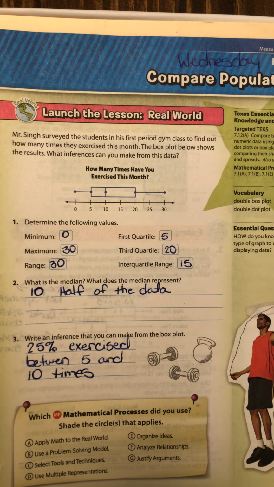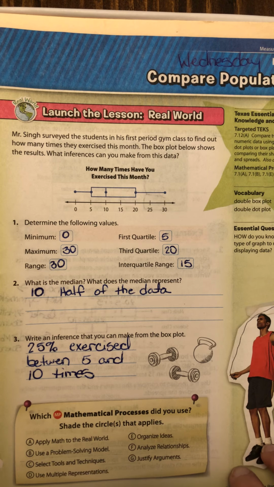Today we are going to compare populations. To do this, we need to know how to do the box plots, which was yesterday's assignment, and I went through it all. You also need to know about your dot plots, which again we've already done. So let's look here.